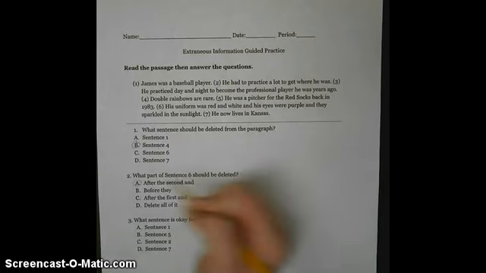Okay, so now that you've done that, the one that makes the most sense is A. Because even though it does give us more information, it is unnecessary because the passage is talking about James and his baseball career, not about his eyes. So the answer would be A, after the second "and."